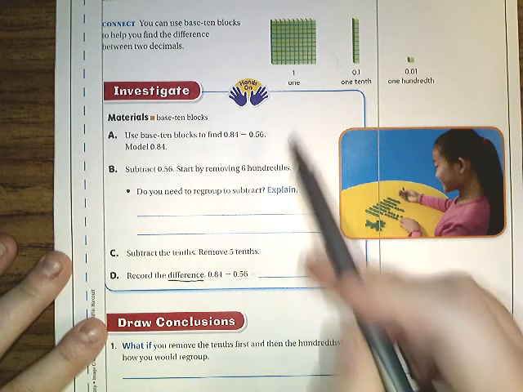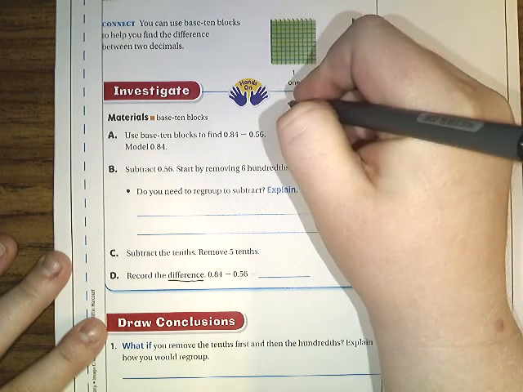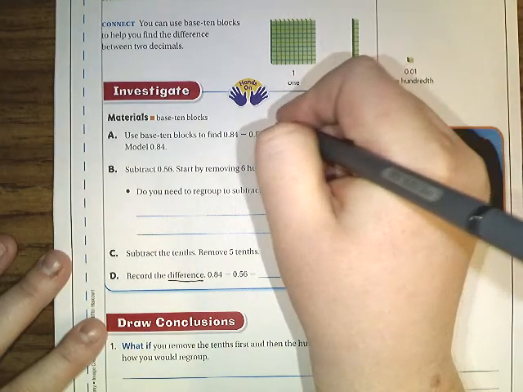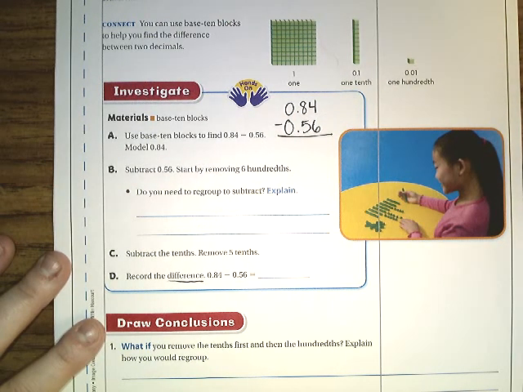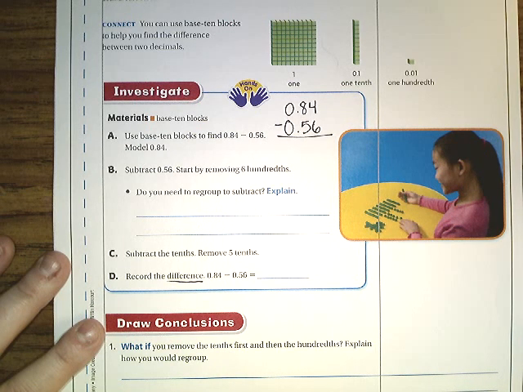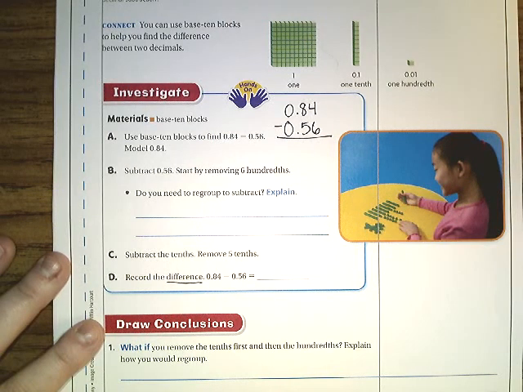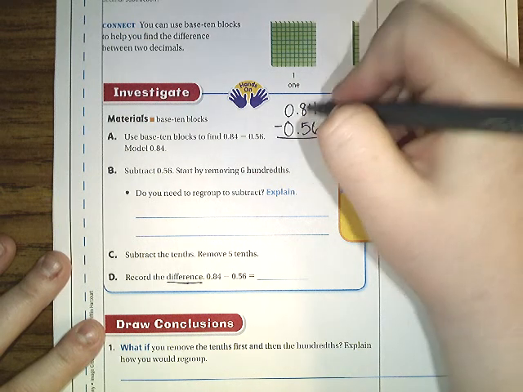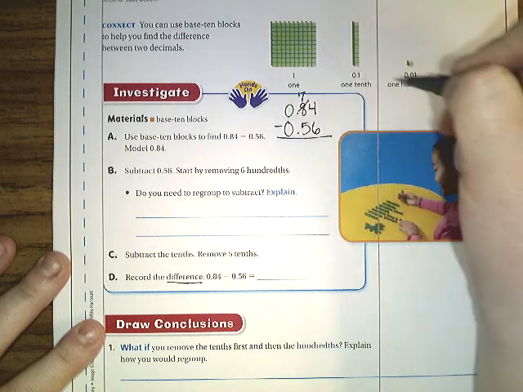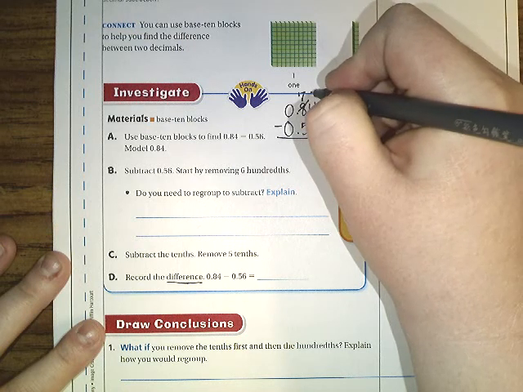So in this blank space right here, I'm going to do this problem. I have 84 hundredths, and I'm taking away 56 hundredths. Okay, I have 84 cents. I'm taking away 56 cents. Now what we're going to do is just ignore that decimal point for a minute, okay? Just like we did in addition. We're going to work through this problem as if the decimal point wasn't even there. So if we have 4, it cannot take away 6, so we have to borrow from 8. Cross out the 8, that becomes 7. The 4 becomes 14.